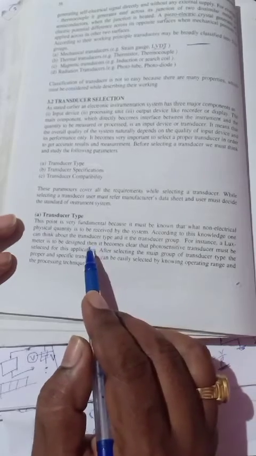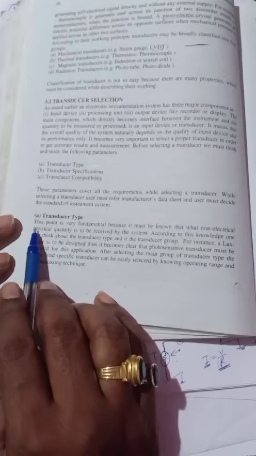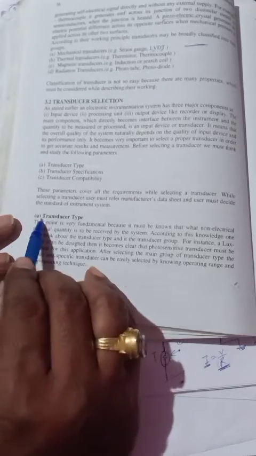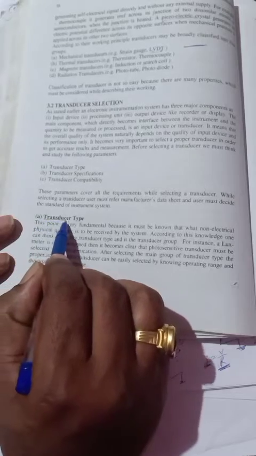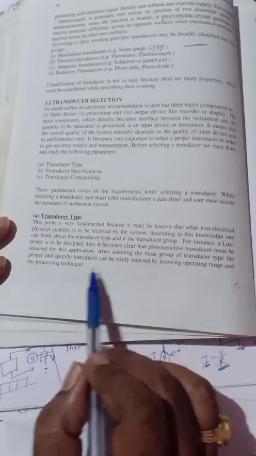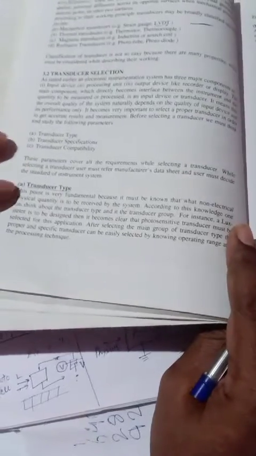These are radiation-type transducers. So the first criterion to select a transducer is the transducer type.